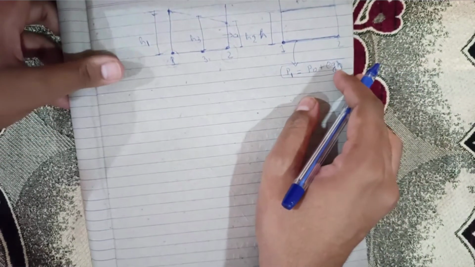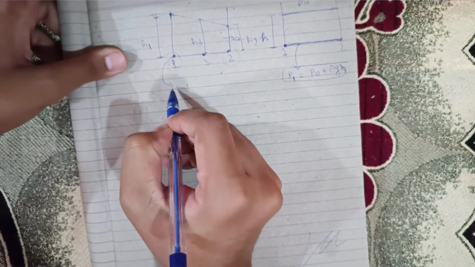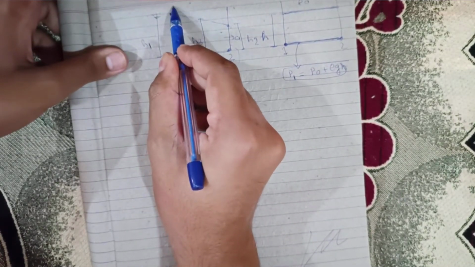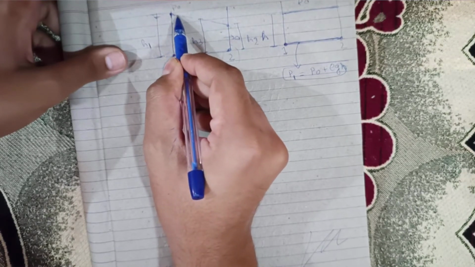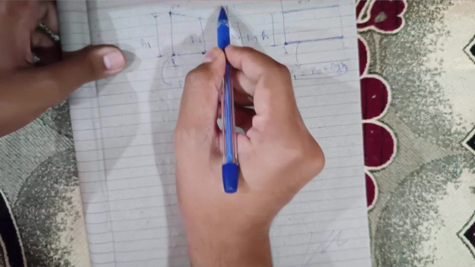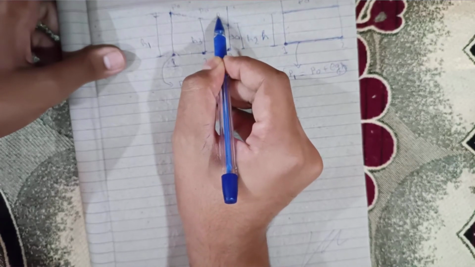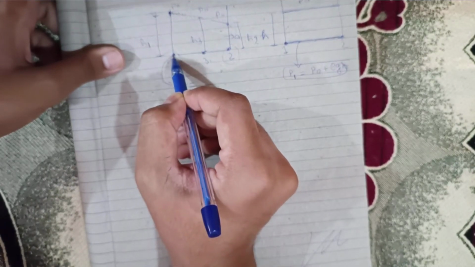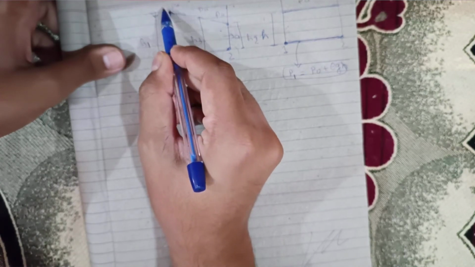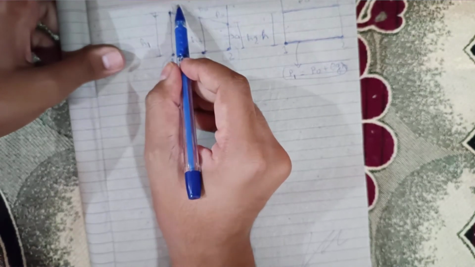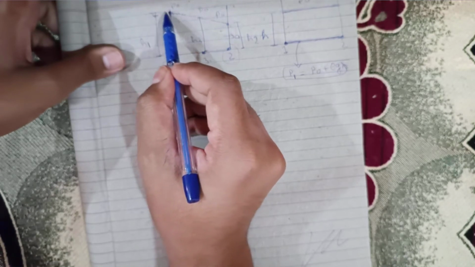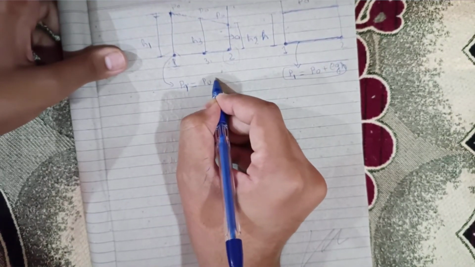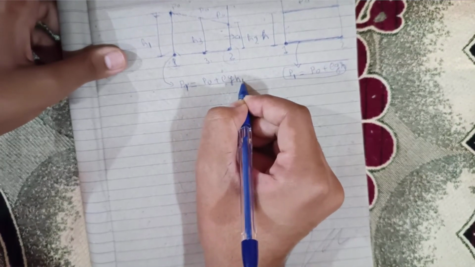But here what's the problem, that at this point P1 will be written like this. The pressure here is P naught, meaning at all these points the atmospheric pressure acts. Since this point 1 is away from the surface of water, or the atmospheric pressure, by a height of h1, the pressure at this point 1 will be P naught plus rho g h1.